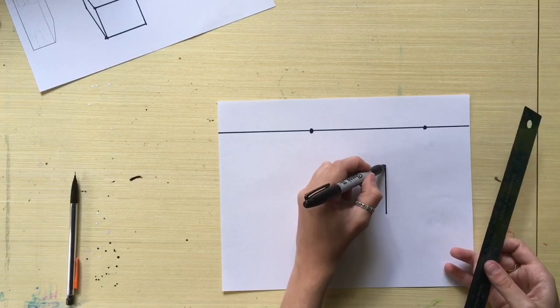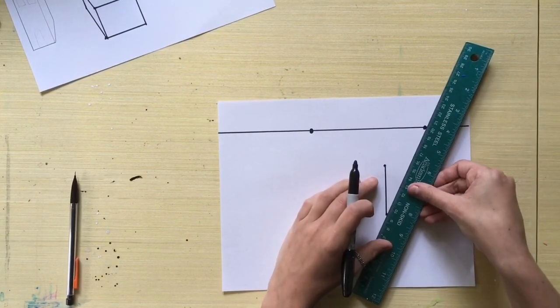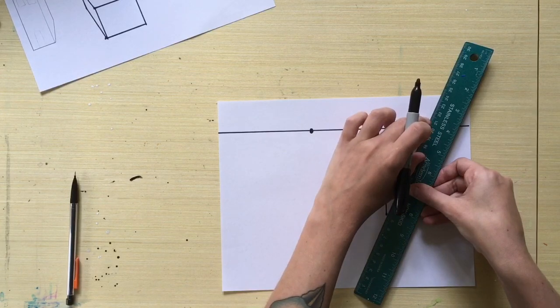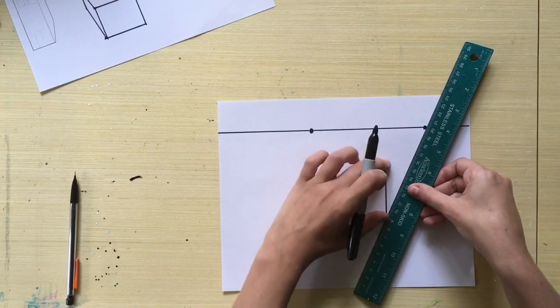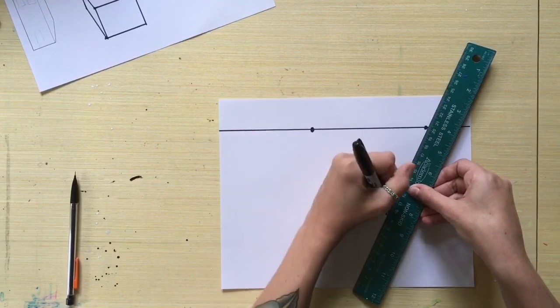And then it's the same idea. You connect the corners of your line: if it's on the right side of the line, then go to that vanishing point on the right. If it's on the left side of the line, then you'll go to that vanishing point on the left.